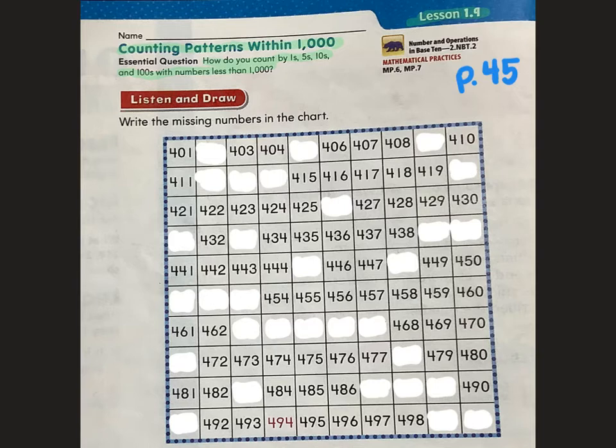So yesterday we filled in a hundreds chart, but it started at 1. Today's hundreds chart starts at 401. So this is very similar, just instead of starting with the number 1, we're starting with 401. So remember all the different ways that you can fill in the blanks. You can count by ones. You can think 401, 402, 403, 404, 405. And you can count that way if that makes the most sense to you.